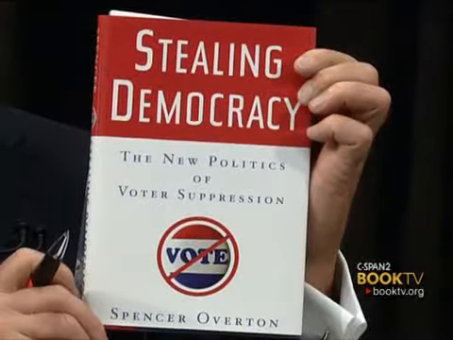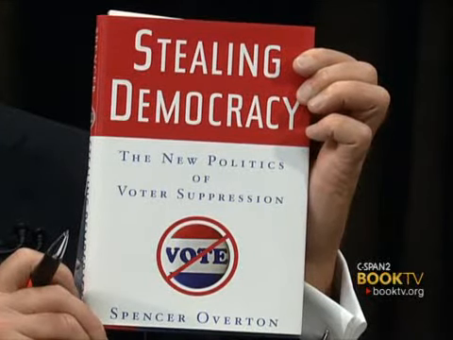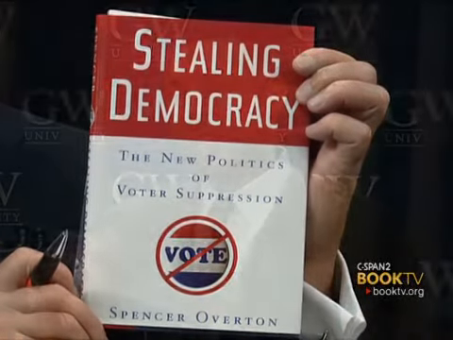Professor Spencer Overton, in your book, Stealing Democracy, The New Politics of Voter Suppression, what is the voting matrix that you talk about? Well, there's a movie called The Matrix, and basically in that movie, computers are in control. People think they're in control, but in fact, computers are in control. And I was fascinated by this theme of these unseen factors that control our lives, these invisible systems that control our lives. And that's how it is really with regard to our election system.